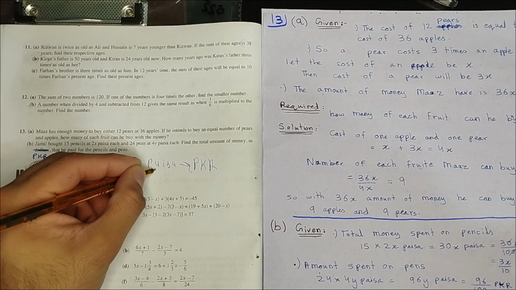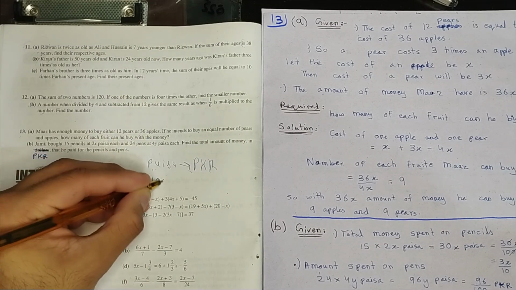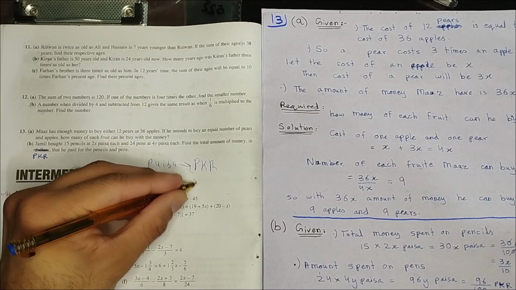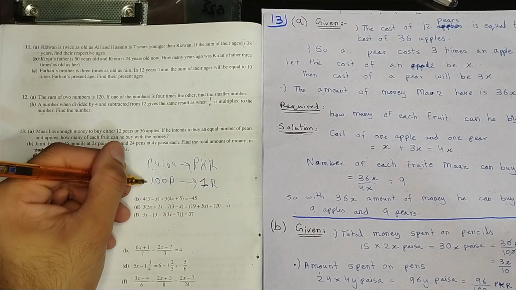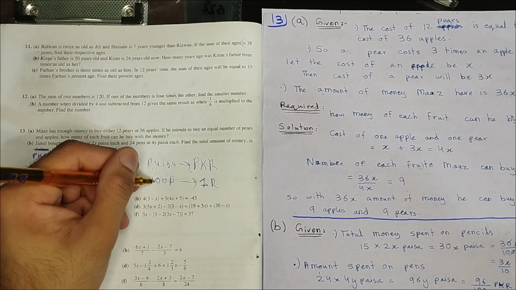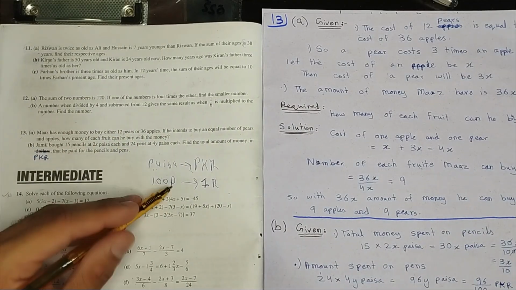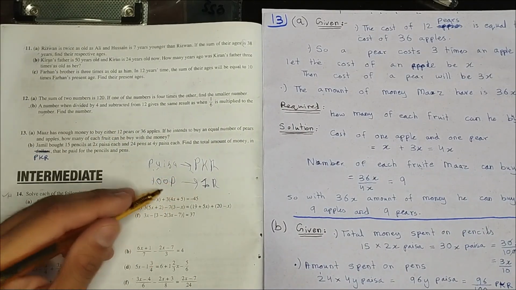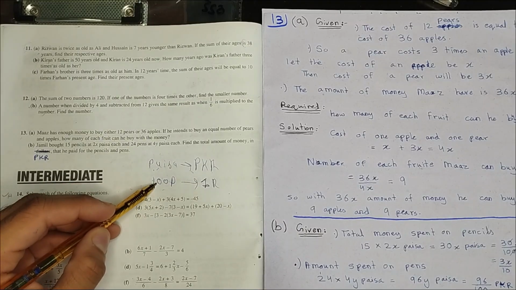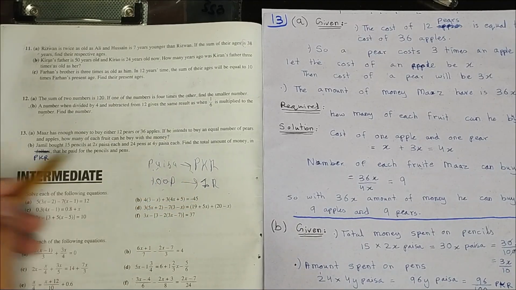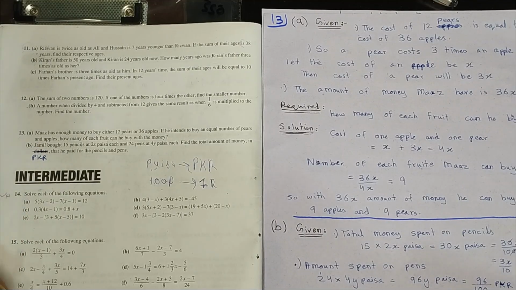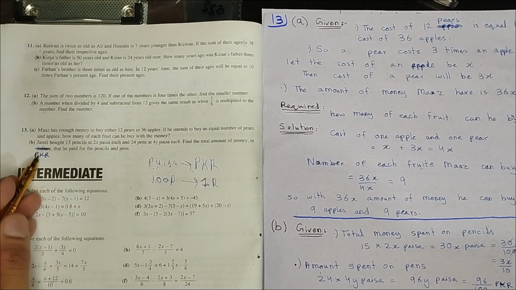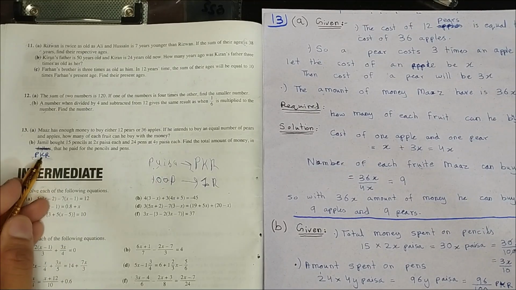What is the relationship? 100 paisas mean 1 Pakistani rupee. This conversion is important. You should be able to convert paisas into rupees and rupees into paisas, not the conversion between dollars and paisas. So we're going to remove this dollar and write PKR instead.